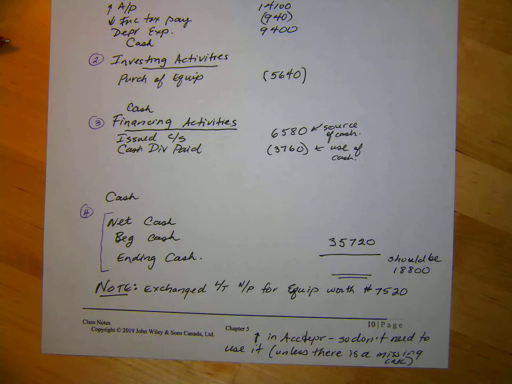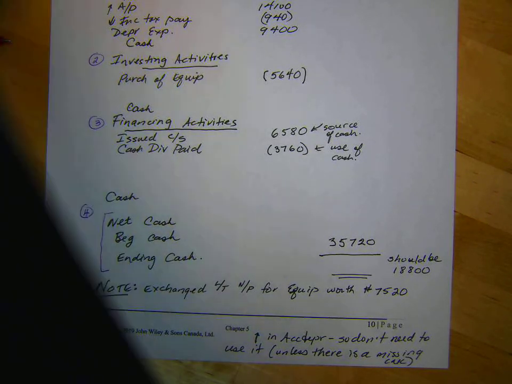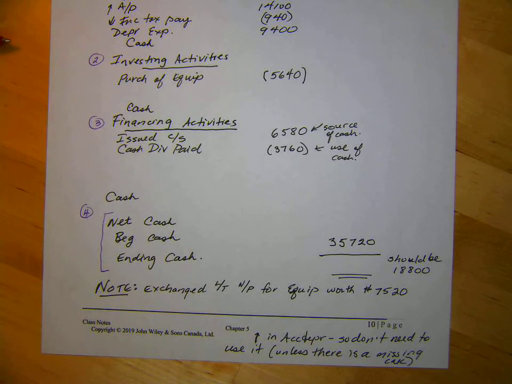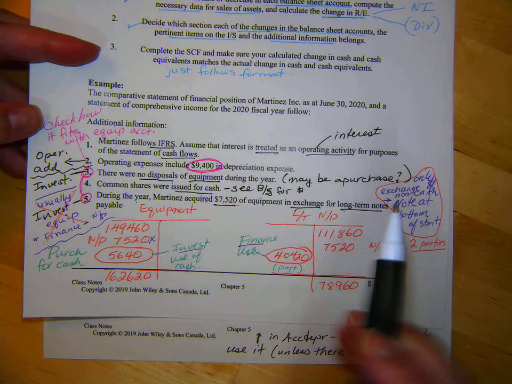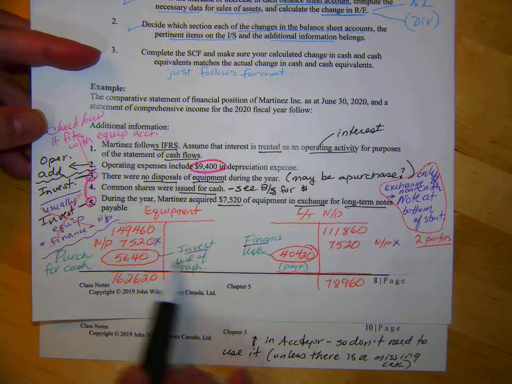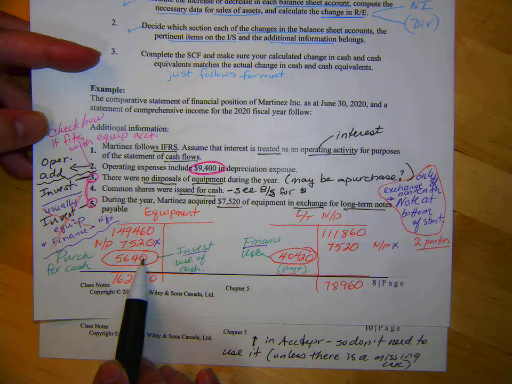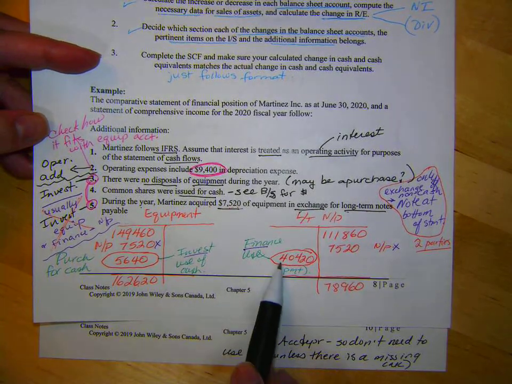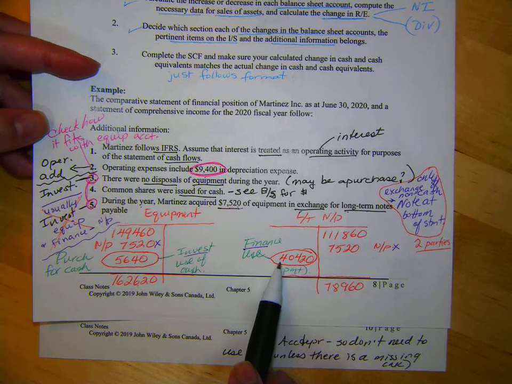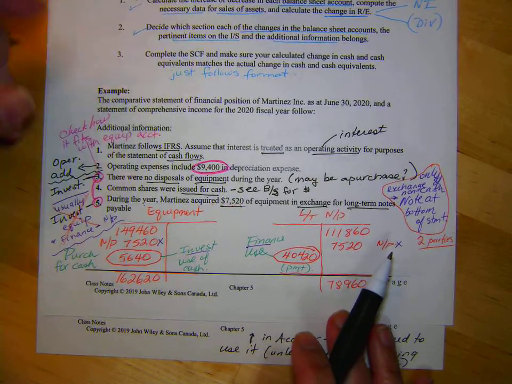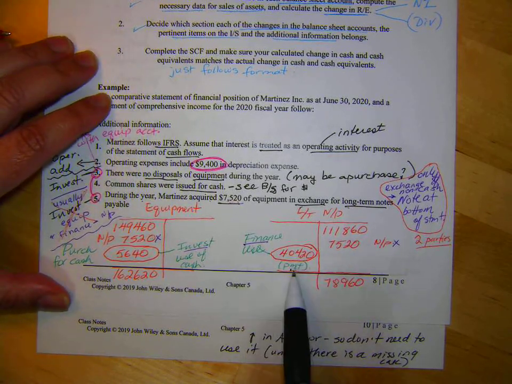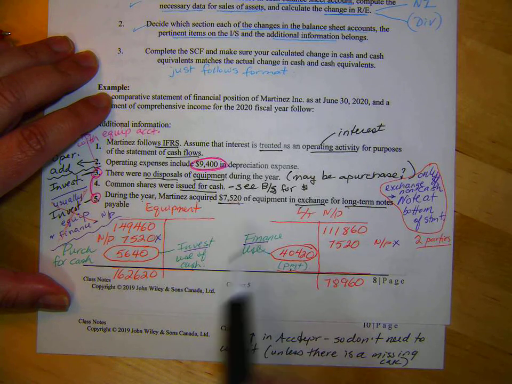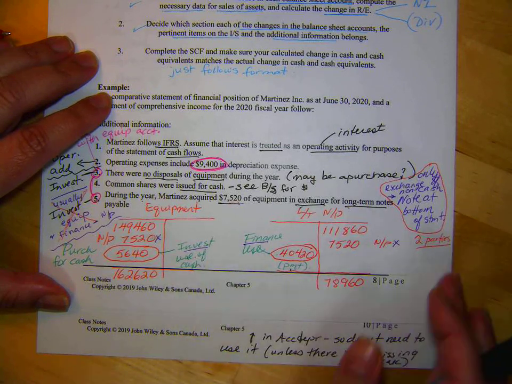Now just keep taking a look at page 8. Is there anything else we need to put in? Okay, well, looking at our little equipment T accounts and long-term notes payable, there's 2 things we have to do still. We have to take care of this purchase for cash of equipment and this issuance of long-term notes payable. Do I have those backwards? Not issuance, payment. I can't read. Payment of long-term notes, which is going to go in finance.